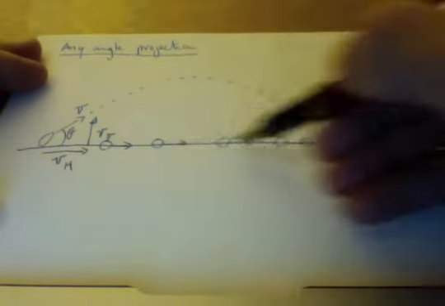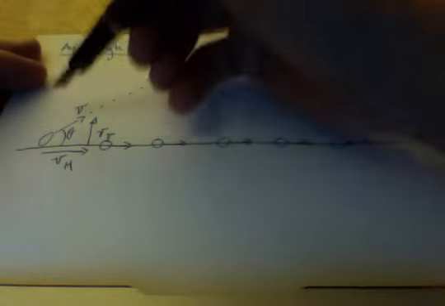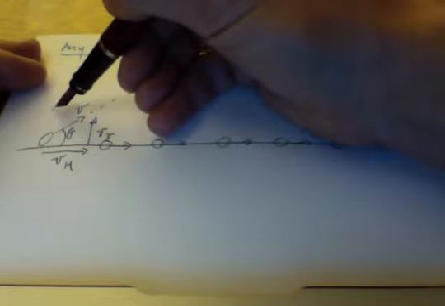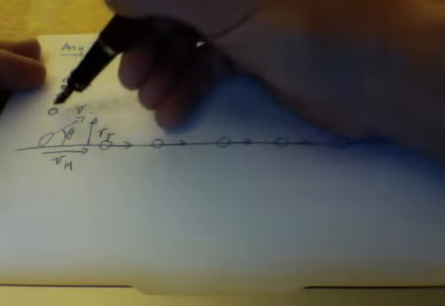And this velocity is unchanging, just like the first instance. However, vertically, its initial vertical velocity is very high, so therefore it's going to cover a large distance initially, a decreasing distance, an even more decreasing distance, and then it's going to stop, and then it's going to retrace its steps as it comes back down again.